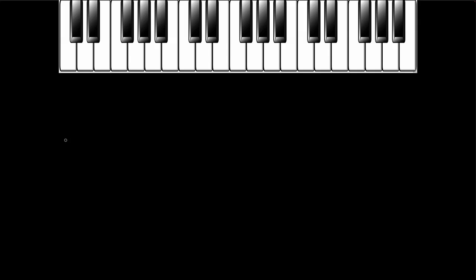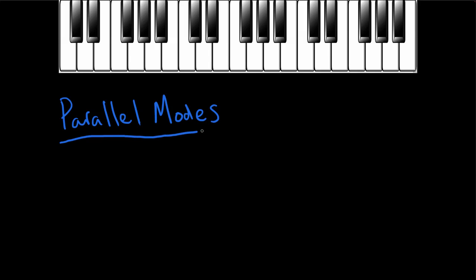How else could we collect together the various modes into sensible groups? Well, one other way is known as looking at the parallel modes. Parallel modes are very straightforward. They are the group of modes that can be built on a particular starting note. So just the same way as we were looking at the relative modes, which is a group of modes that use the same set of pitches, the parallel modes is a set of modes that uses the same starting note.